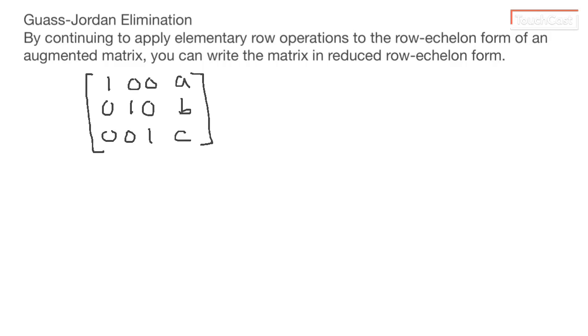The solution to this is just going to be that you'll have x equals A, y equals B, and z is equal to C.